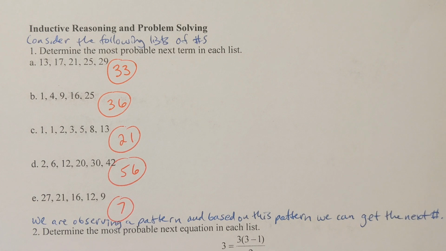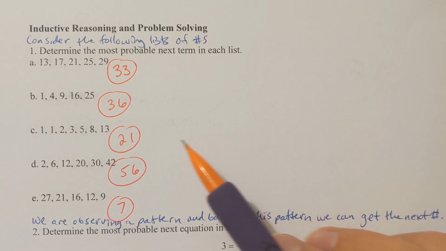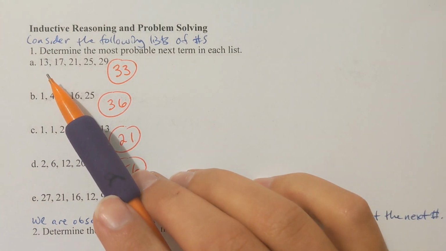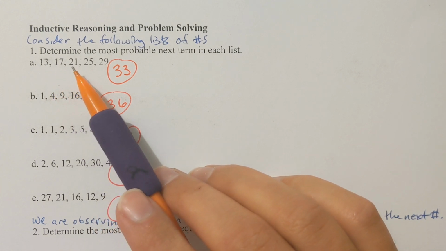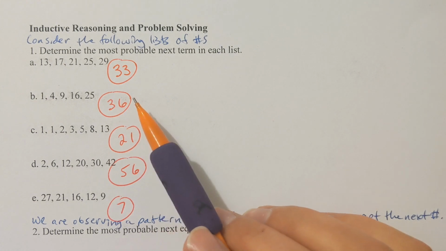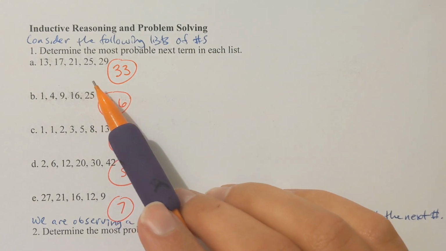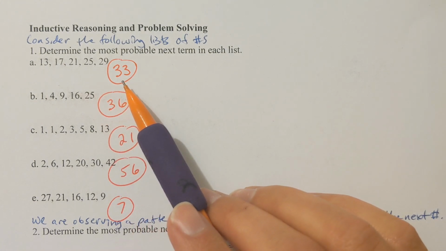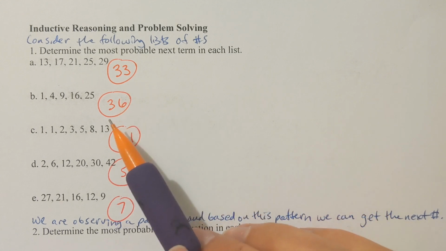If we consider the following list of numbers, determine the most probable next term in each list. For example, part A: 13, 17, 21, 25, 29. What will be the next term that you guess? Well, it looks like we're going in an increment of 4, so I guess 33.